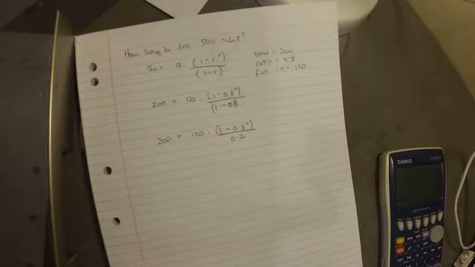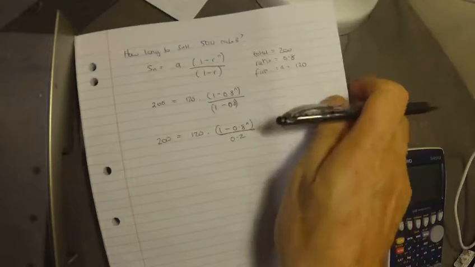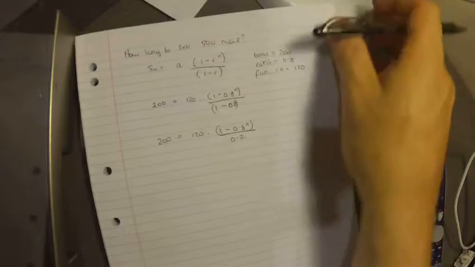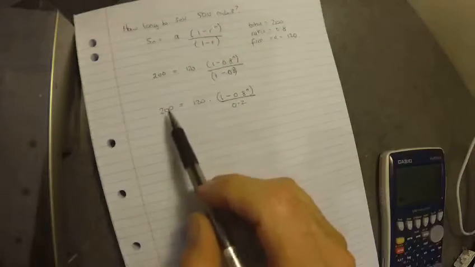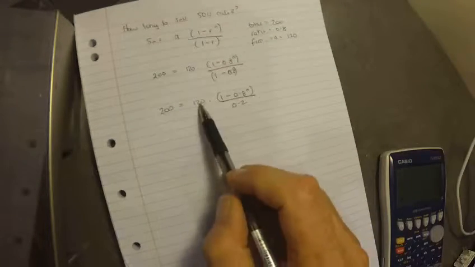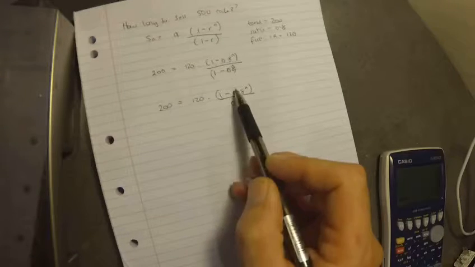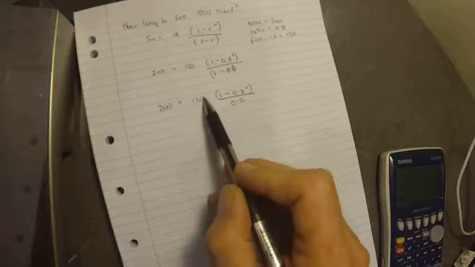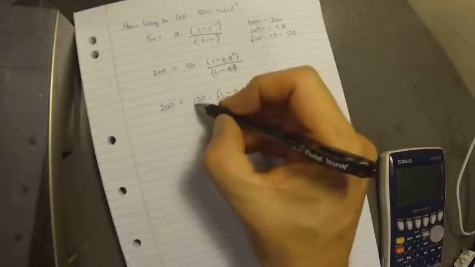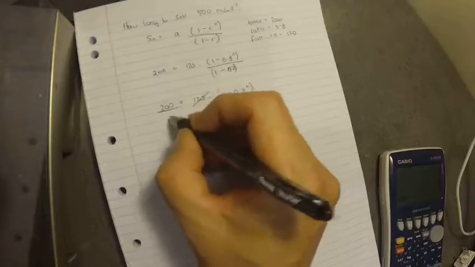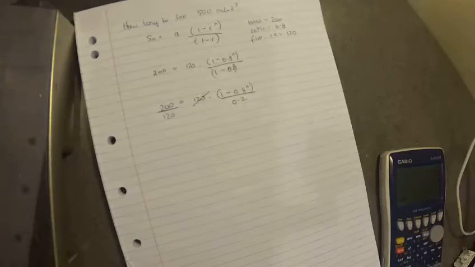Okay, now what we want to try to do is, again, get rid of some of these numbers. Now, this number here equals that times all of this here. So what we're going to do first to get rid of the 120 is divide both sides by 120. That has the effect of cancelling this out, and this side here is divided by 120.